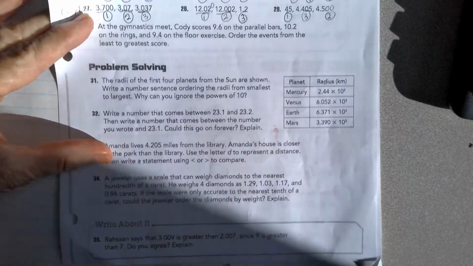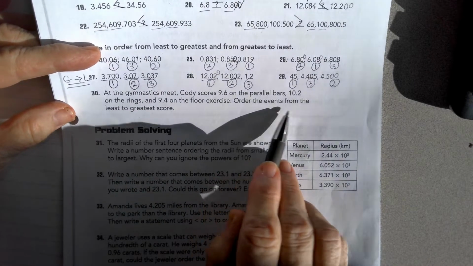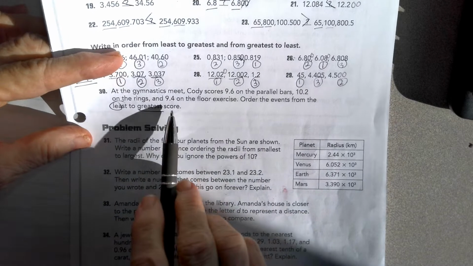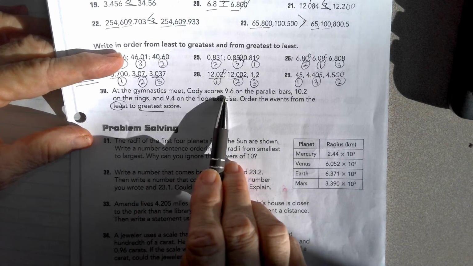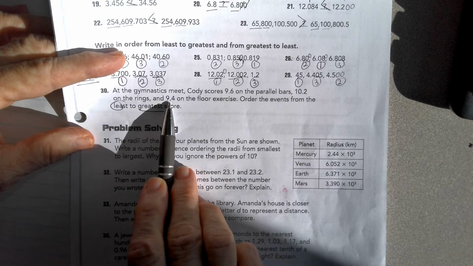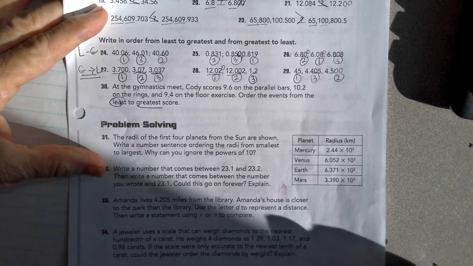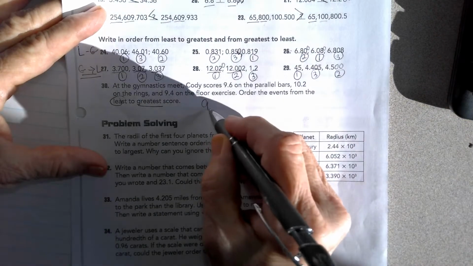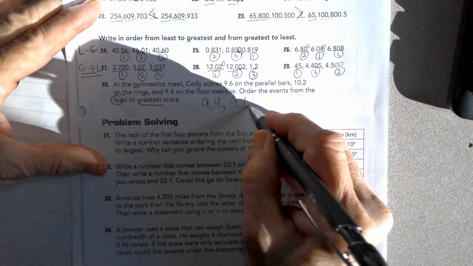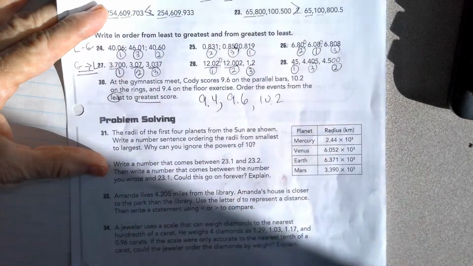Alrighty, so let's go to this number 30. Order the events from the least to the greatest. So at Jim's, this guy scored 9.6, this guy scored 10.2, and the other person scored 9.4. Which one is the least? 9.4. Very good, so write that down. What's the next least? 9.6. And what's the greatest? 10.2. Okay, easy peasy.